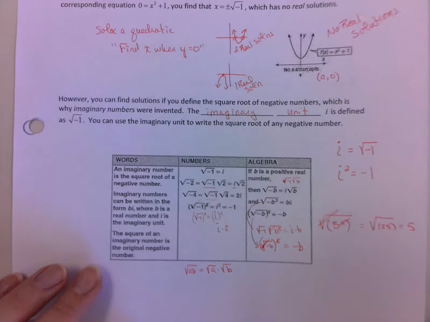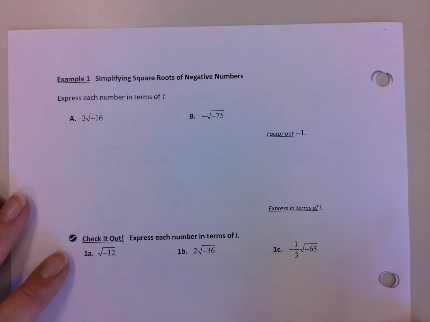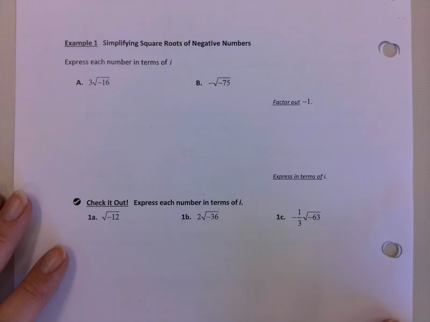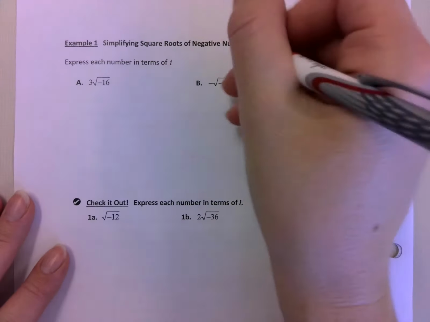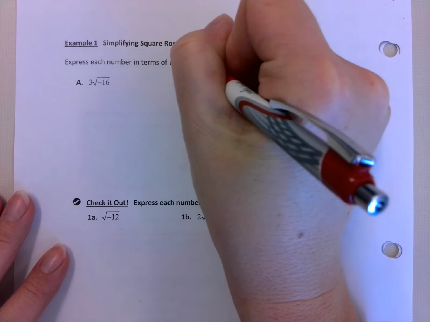All right, well, that was a little bit of time introducing it, so let's get into it. Express each number in terms of i, and I don't want any decimals, so we want exact answers, all right? No decimals here.